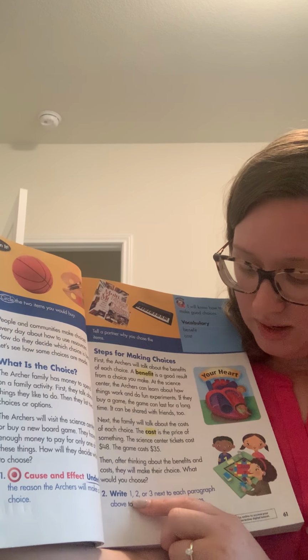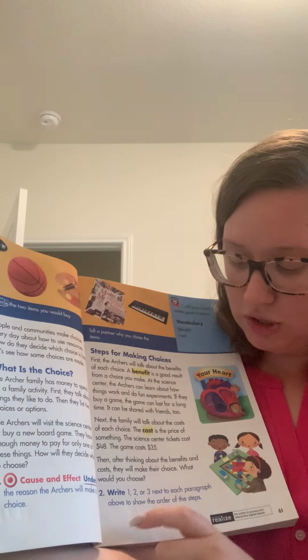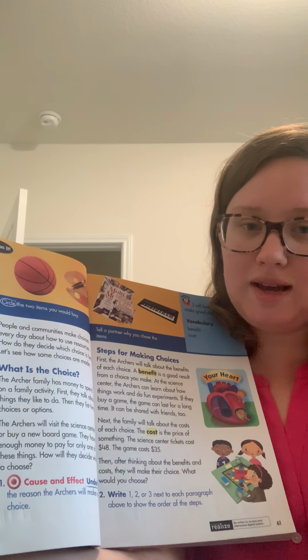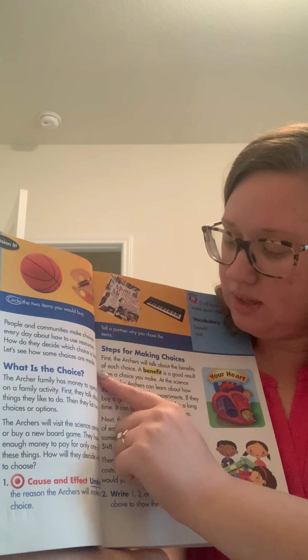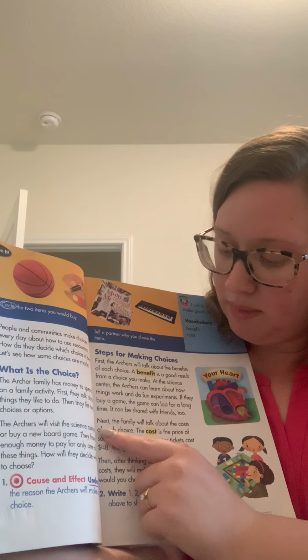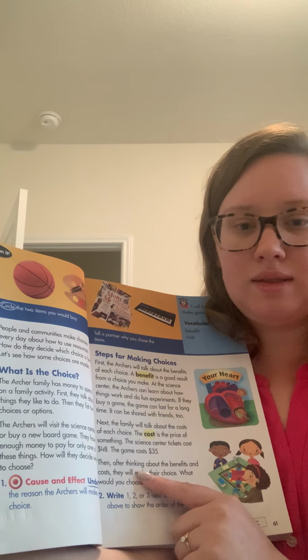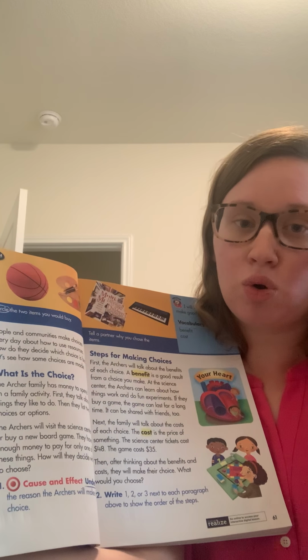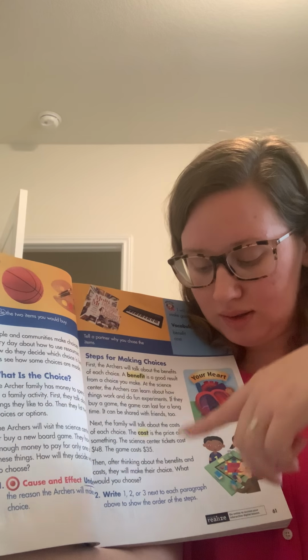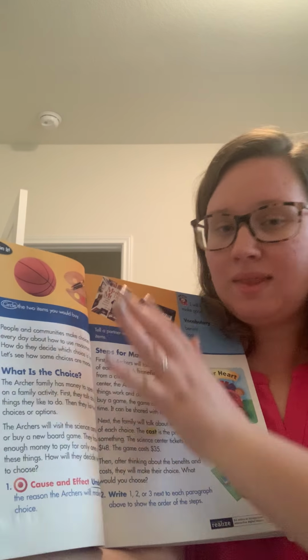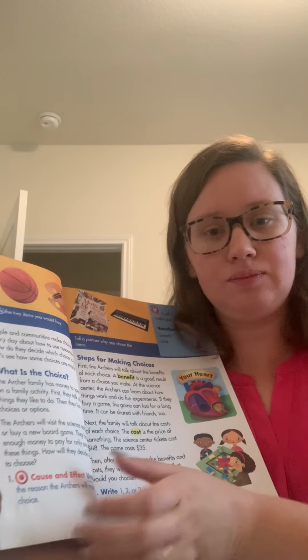Number 2, down here at the bottom. Write 1, 2, and 3 next to each paragraph above to show the order of the steps. So this is paragraph 1, paragraph 2, and paragraph 3. Remember, we need to think about our chronological order so we know where to put our 1, 2, and 3. That is Tuesday's lesson.